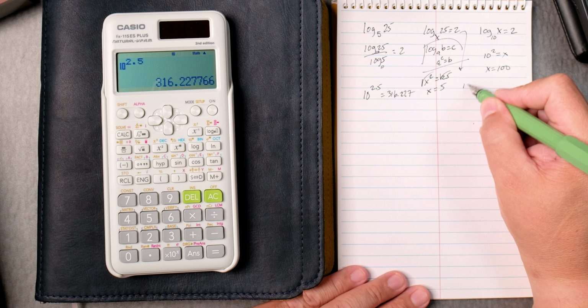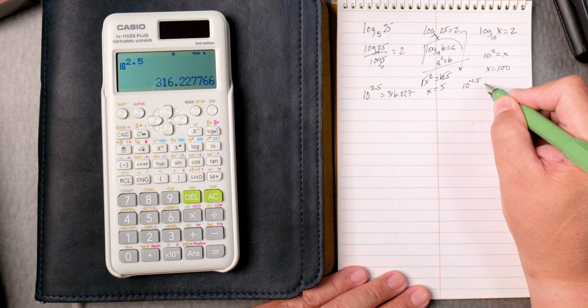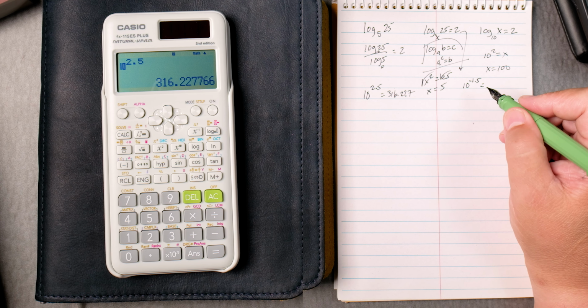All right, how about 10 to the minus 1.5? We can go shift log, that gives you 10 to the blank. Then you do the plus or minus key, not the takeaway key, 1.5. You press equals, 0.0316, and it keeps on going.